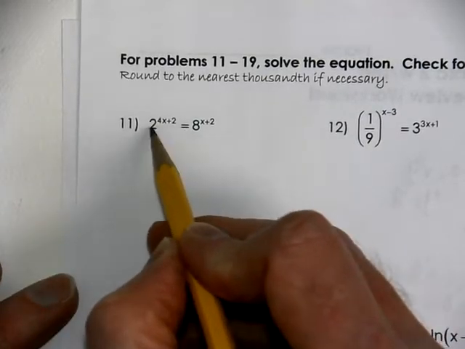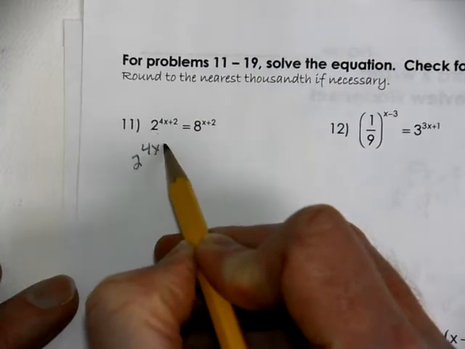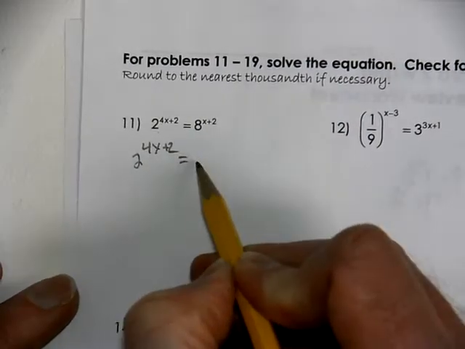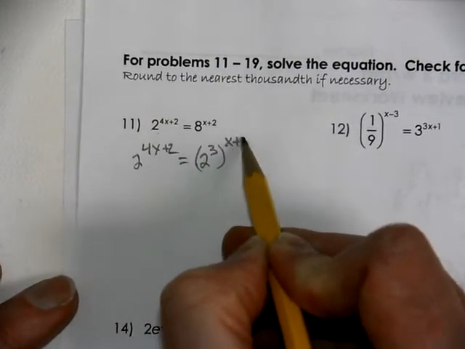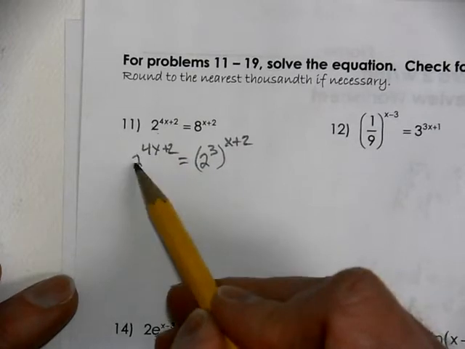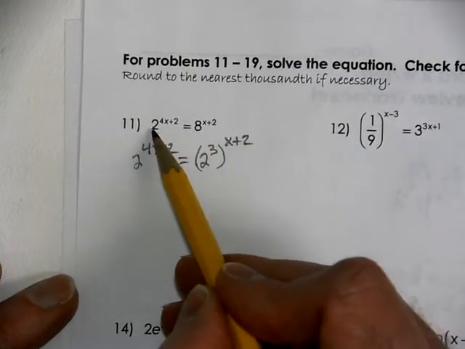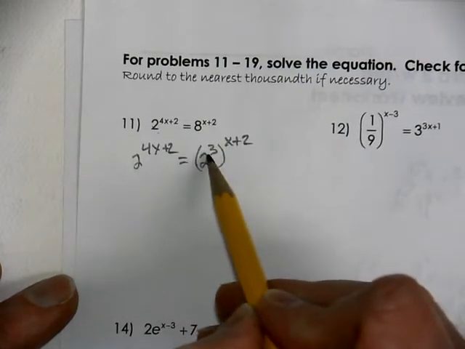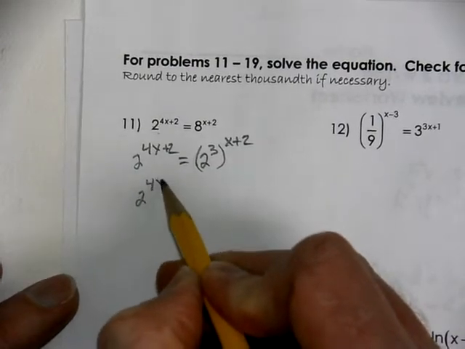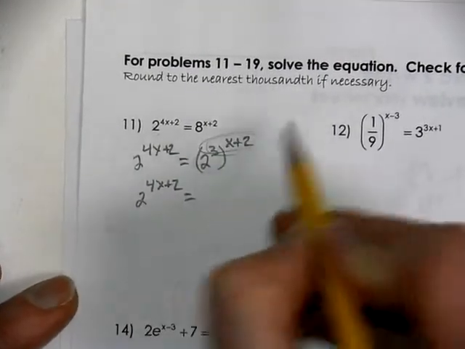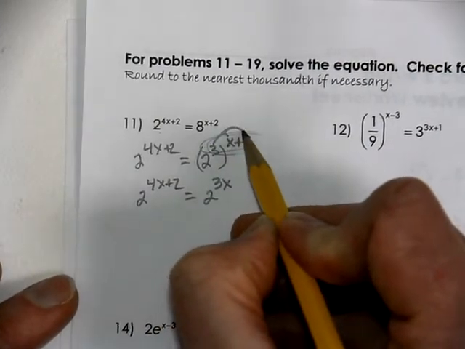So here, if we can make the bases the same, that would be convenient for x plus 2. 8 can be made of 2 to the 3rd power, and that still has an x plus 2. Notice you cannot make 2 to the third power look like an 8 because this isn't an 8. This is an 8, but it looks like a 2. There's a difference. 2 to the 4x plus 2, and you multiply your exponents, 3x plus 6.